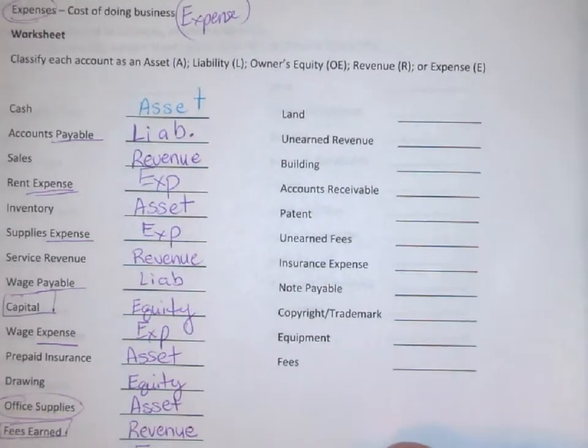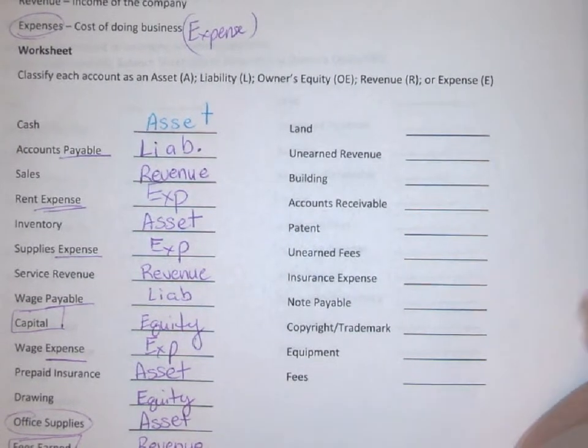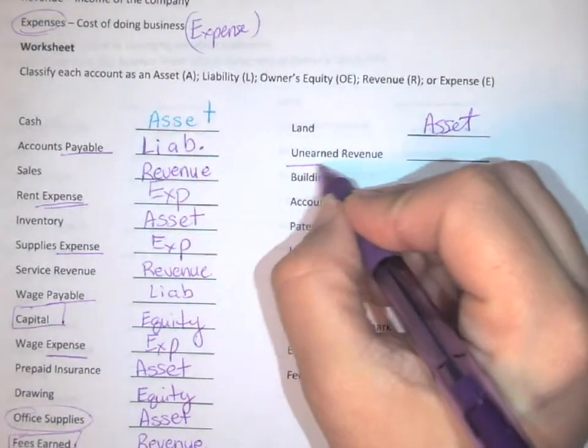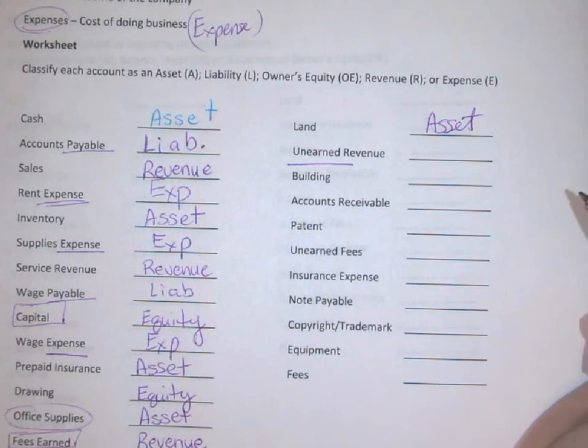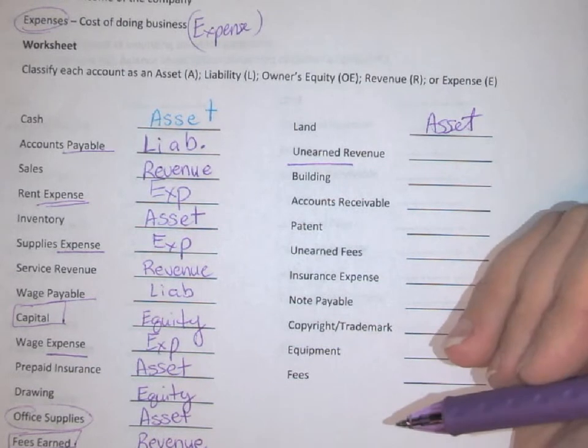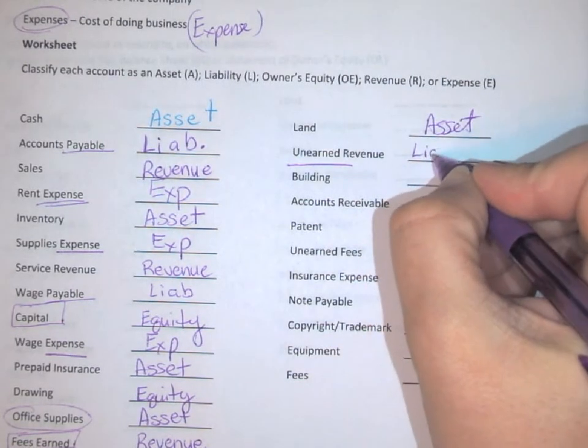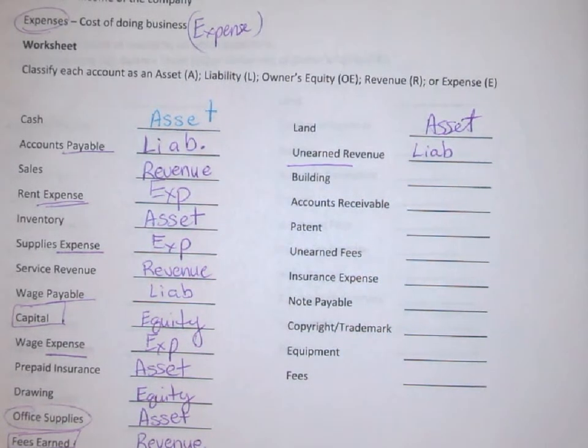We get ready to look at some of the other ones we see here. Land. Land is going to provide future economic benefit for us, and so that is going to be an asset. The next one we see is unearned revenue. Unearned revenue or unearned fees are items that we haven't earned yet, and so they're not going to be revenue until we actually earn them. Since we haven't earned this yet, this is going to be a liability. This is where someone has given us money to provide a service and we haven't provided that service yet. We actually do owe that person the money back if we don't provide that service for them, and that is why that would be a liability.